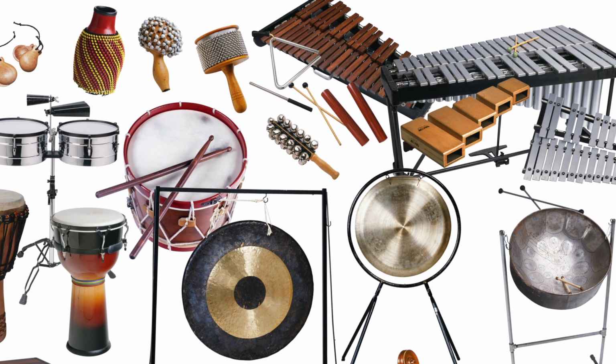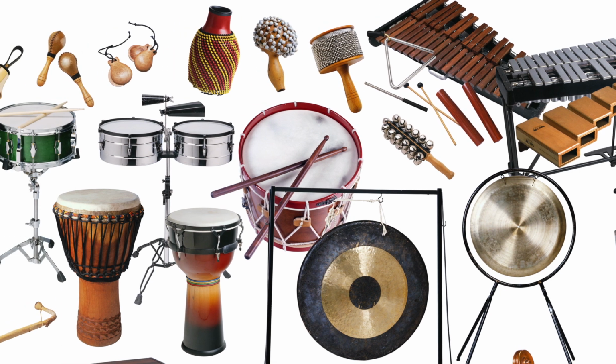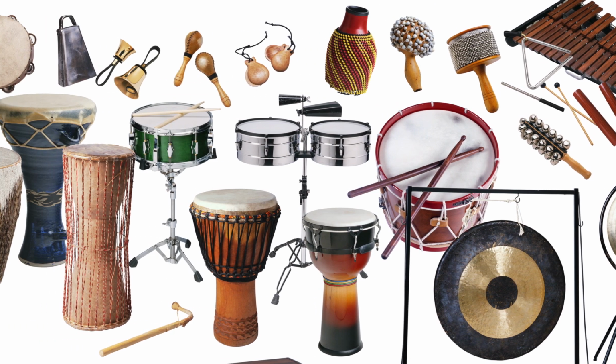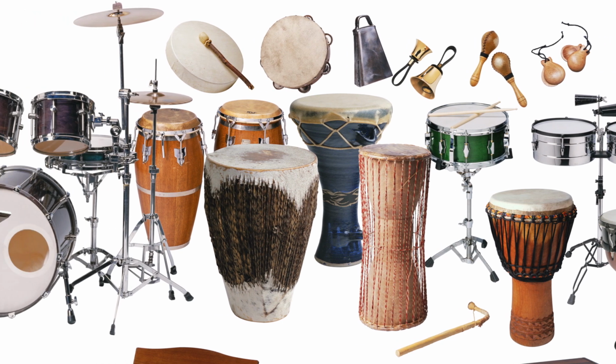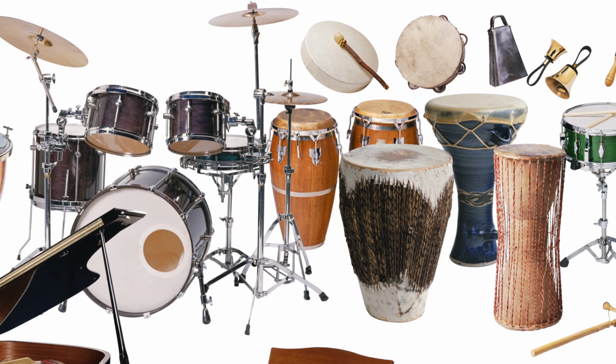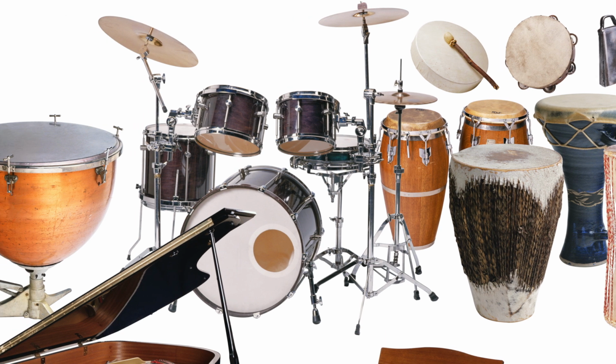The percussion family is probably the most diverse family in the European orchestra, and it includes all kinds of instruments like shakers, drums, and mallet keyboard instruments. Percussion instruments are usually struck with sticks or the hands, but they can also be shaken, scraped, tapped, or even bowed. Listen to all the different tone colors that Lorne is able to get out of his percussion instruments.